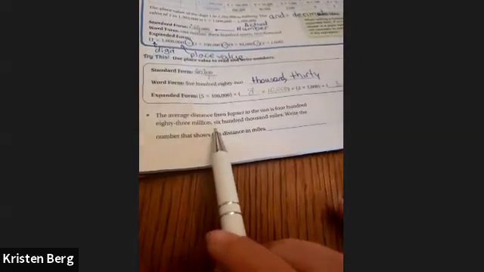It says the average distance from Jupiter to the sun is 483,600,000 miles. Okay, write this number to show the distance in miles. Okay, so they want you to write the number.